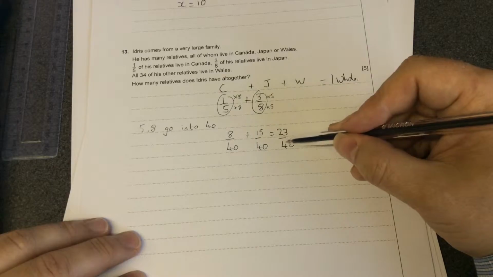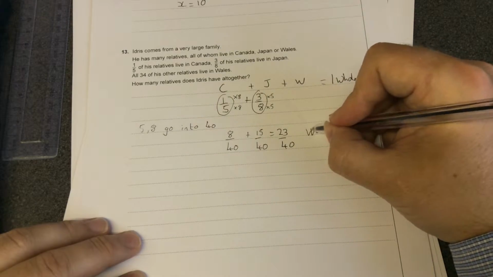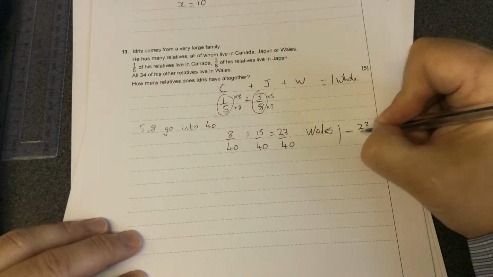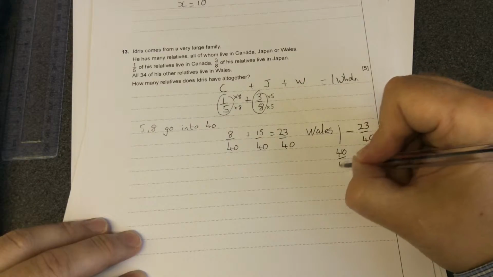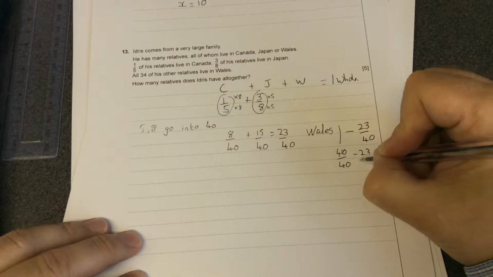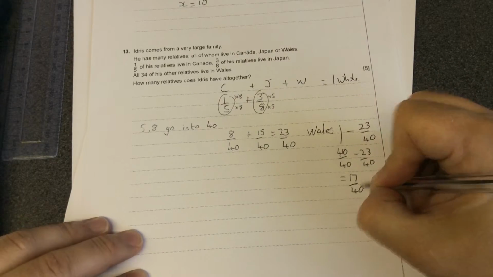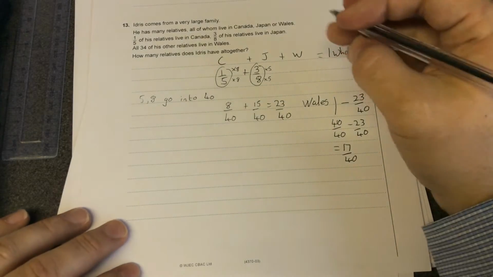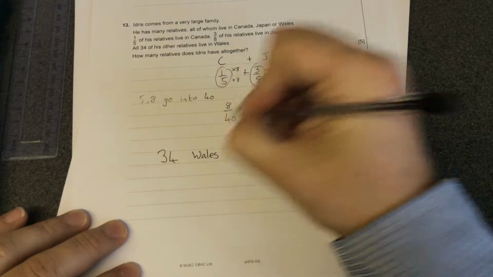So because this is 40ths, from the fraction 1 whole, take away 23 out of 40, because 1 whole would be 40 out of 40. 40 out of 40, take away 23 out of 40 would be 17 out of 40. So 17 out of every 40 people are from Wales, but they're telling me there are 34 from Wales.